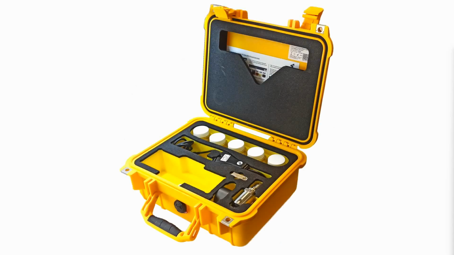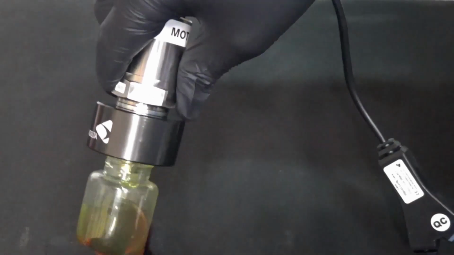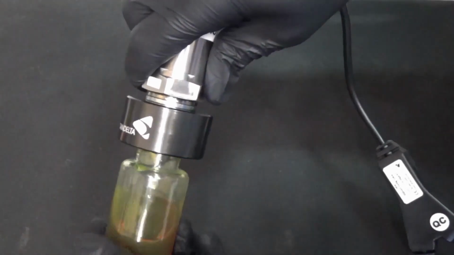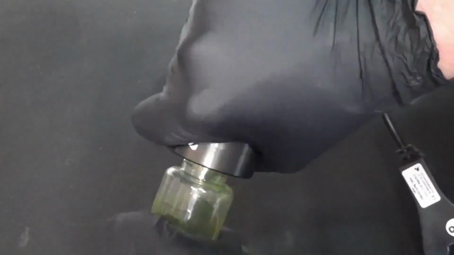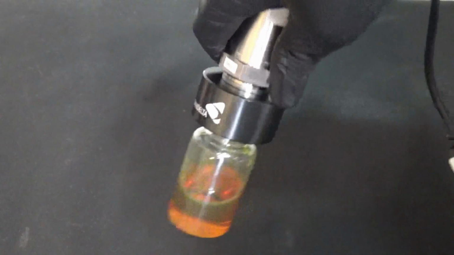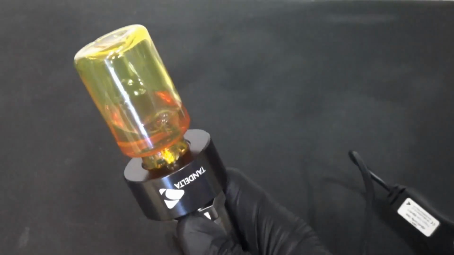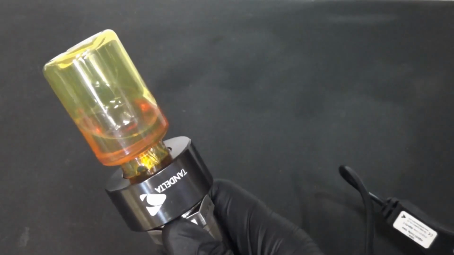The TAN Delta sensor can also be deployed as part of our Mobile Oil Test Kit or MOT kit. This kit is portable and is designed to be used by field engineers, allowing them to gain instant insight to the condition of oil without always needing to send the oil to the lab.